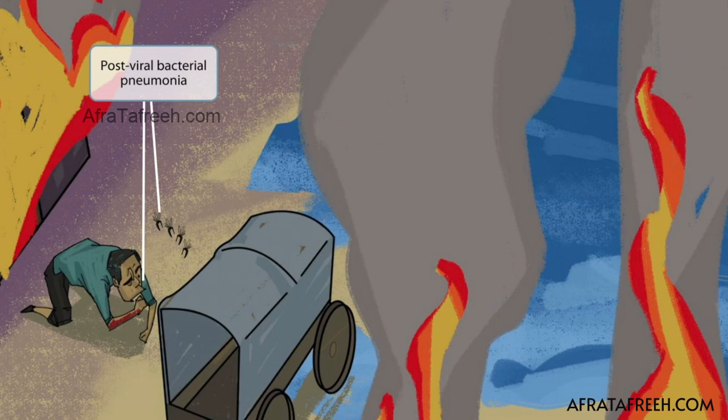To help you remember this detail, we've included some mosquitoes around him. Mosquitoes are small insects that like to feed off of humans, just like a virus is small and uses the host to replicate and cause disease. So, guy coughing with mosquitoes around him for post-viral bacterial pneumonia.